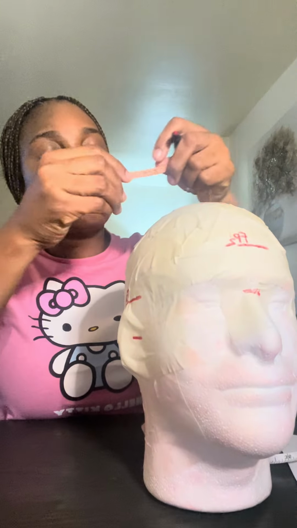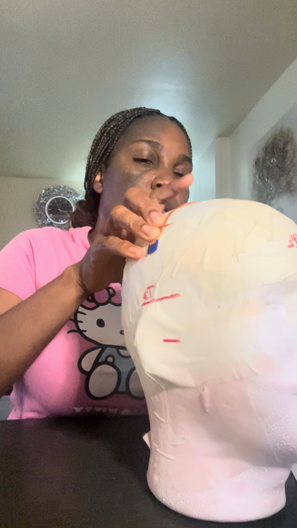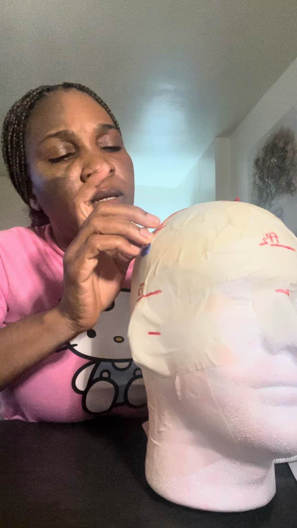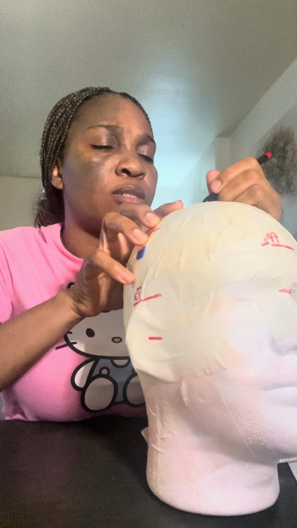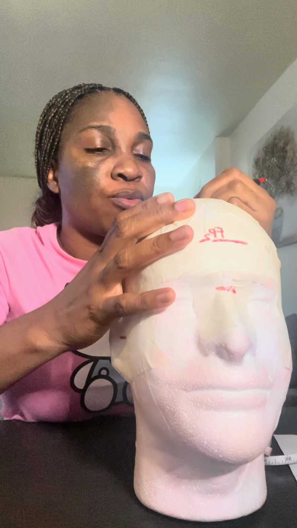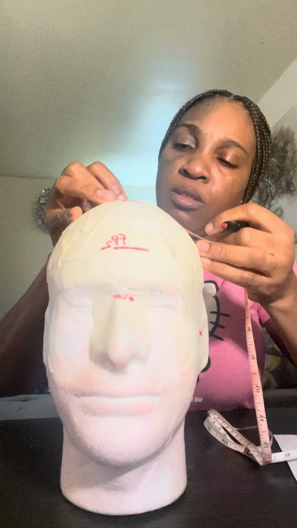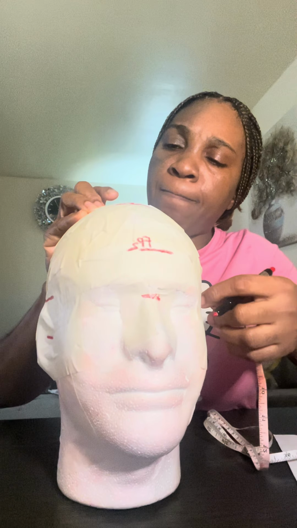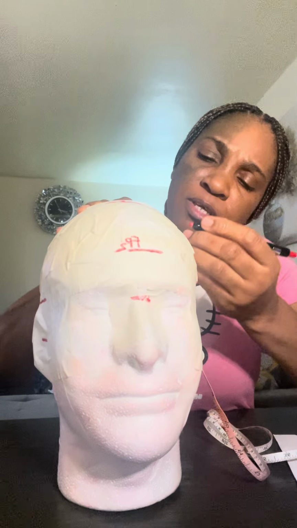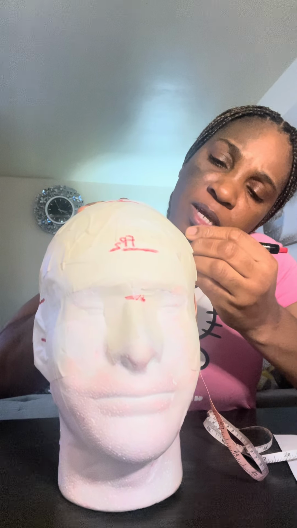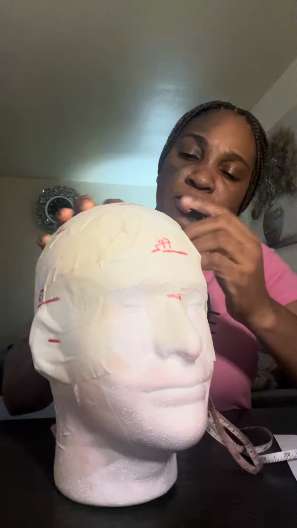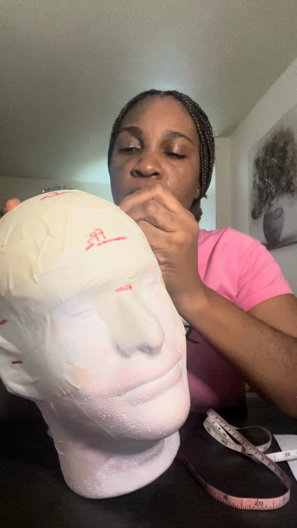From my C3, going to preauricular right, passing through CZ, 20%, which is 6.8. This is going to give me my true CZ. From my true CZ, going 20%, 6.8. This is going to give me my C4. Okay, this is my C4.